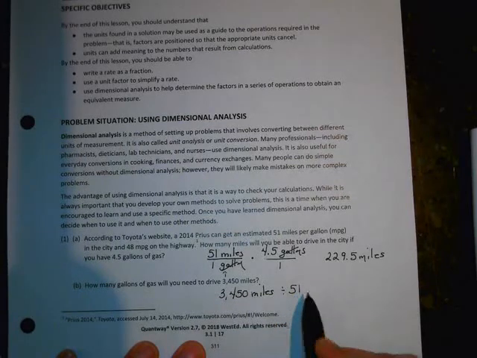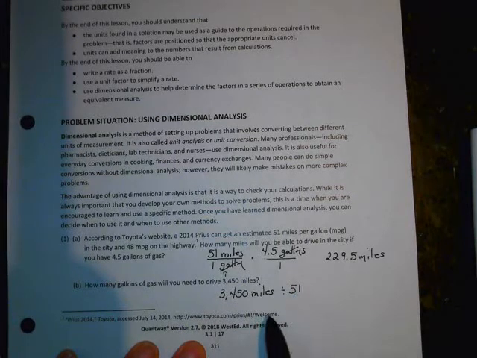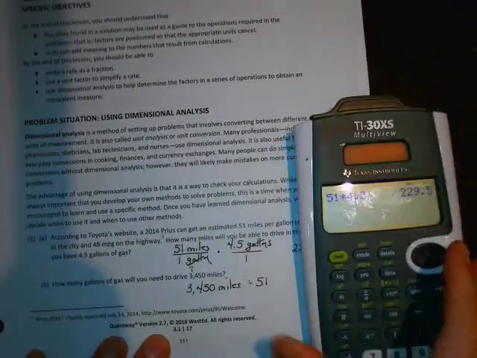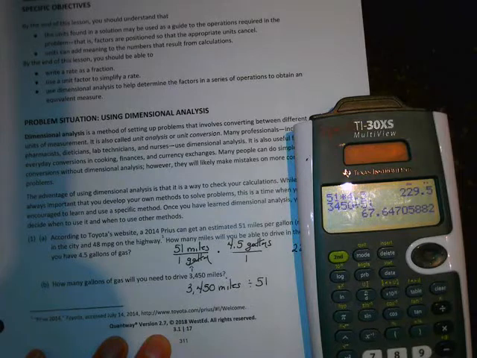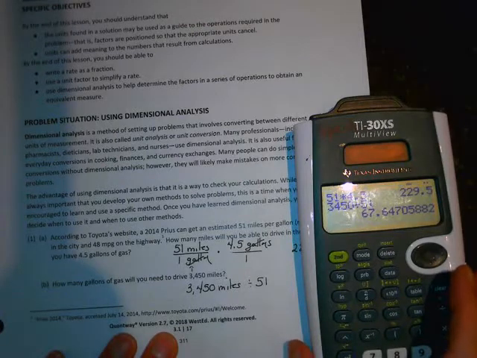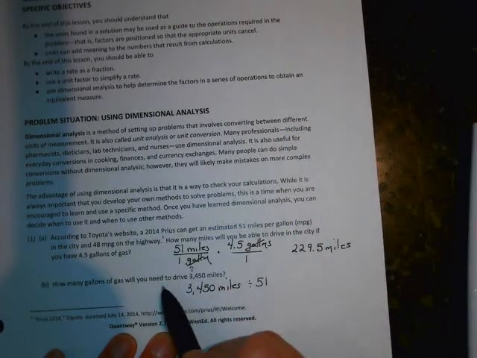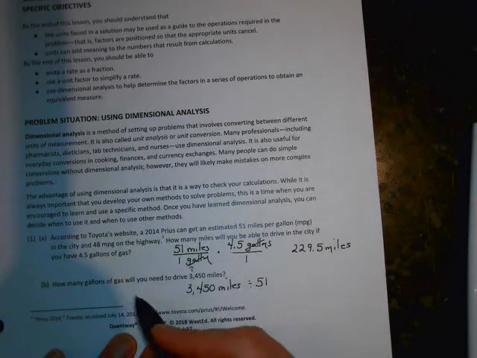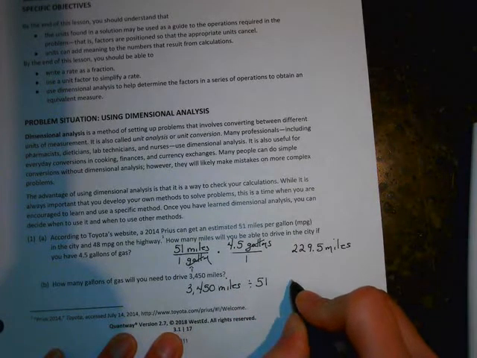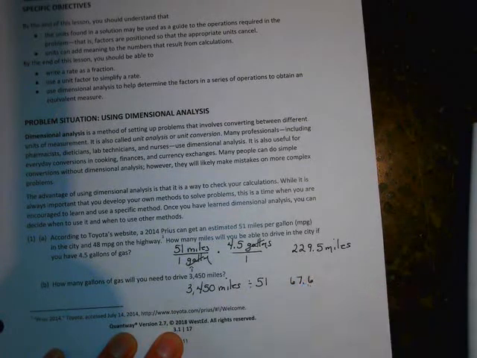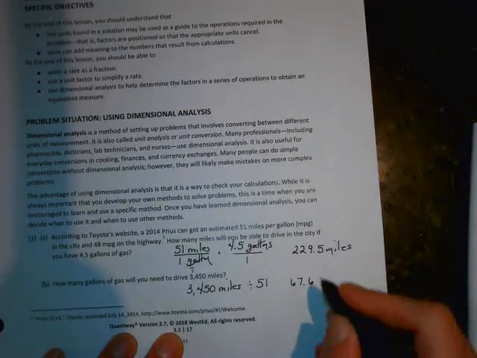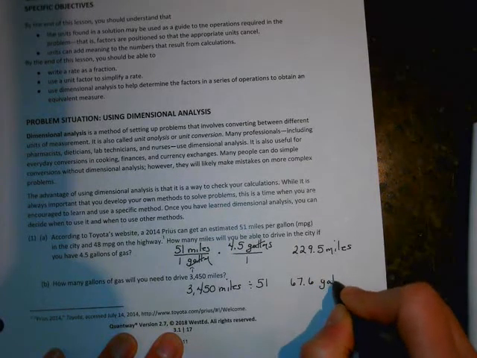did you guys get about 67.6-ish? About 67.6-ish. And they didn't tell you if you were going to be on the highway or in the city. I'm just assuming that we were in the city. So that would be 67.6-ish. Probably we really should say 67.7, but that's how many gallons we're going to need, roughly. Okay? So that's just thinking. We had to think about that.